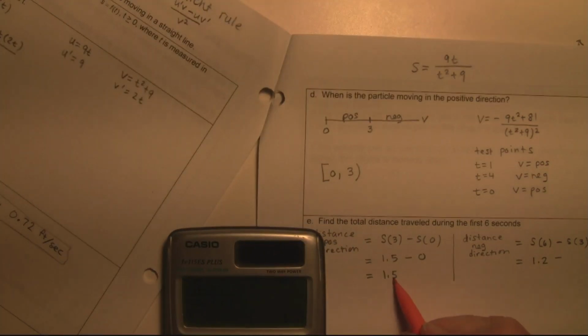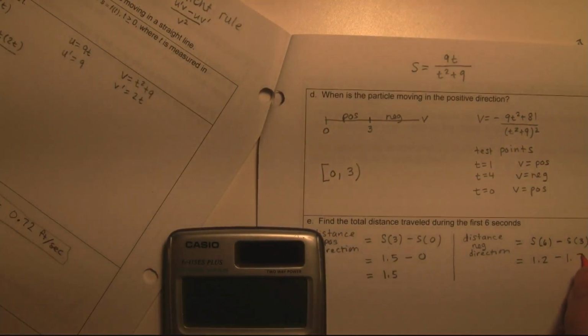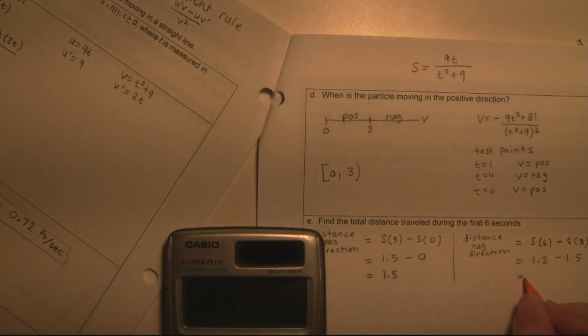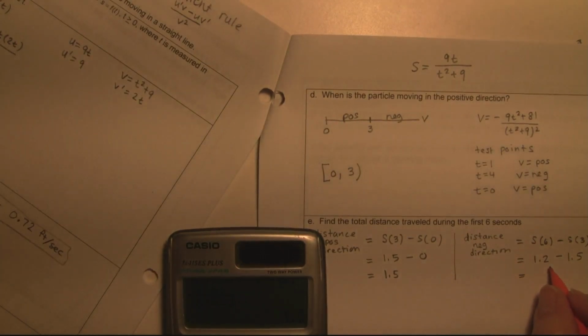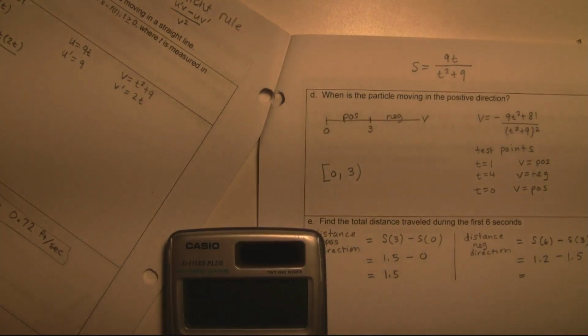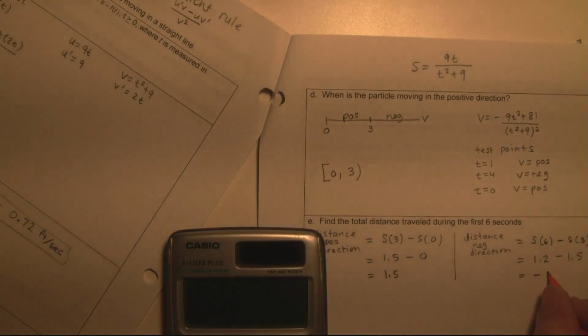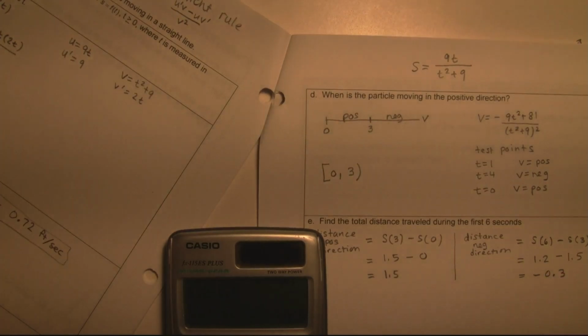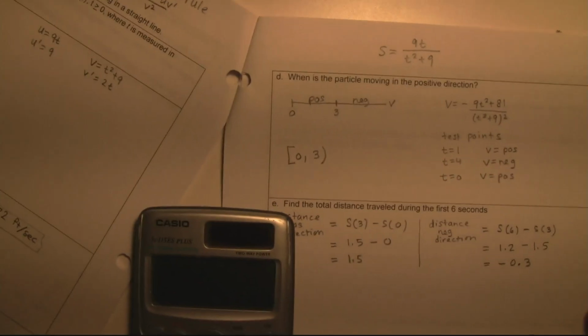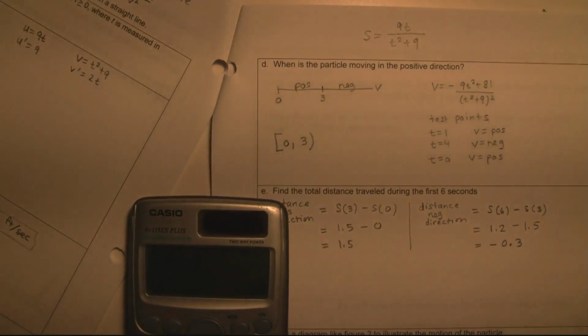And it started there at 1.5. So it went backwards. And so we get 1.2 take away 1.5. Negative 3/10 or negative 0.3. But remember, we really wanted the positive of this, right? So this was just that it was traveling backwards. So it just backed up this amount.